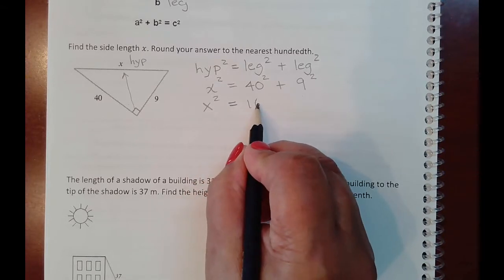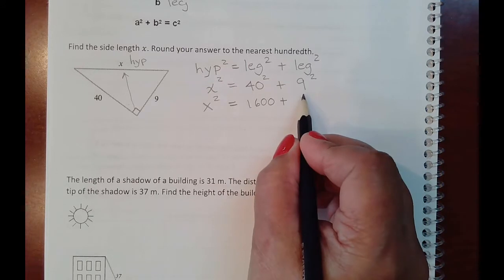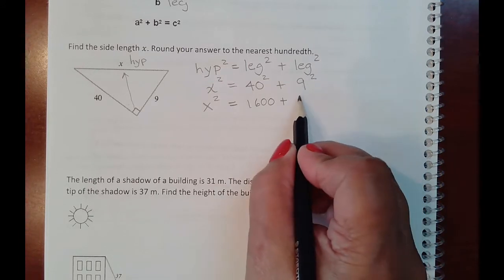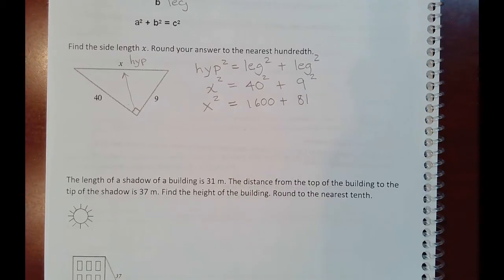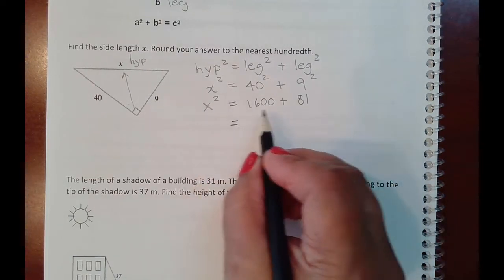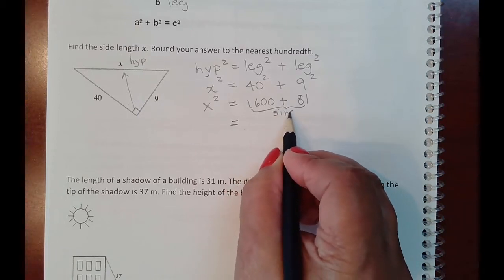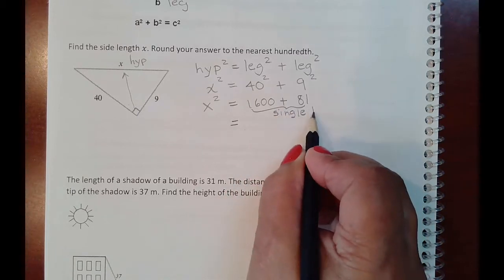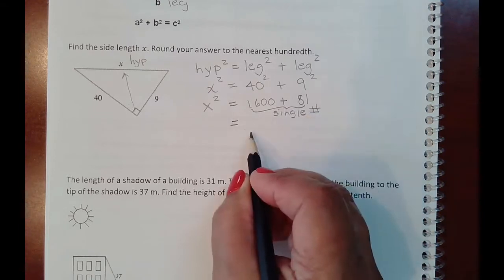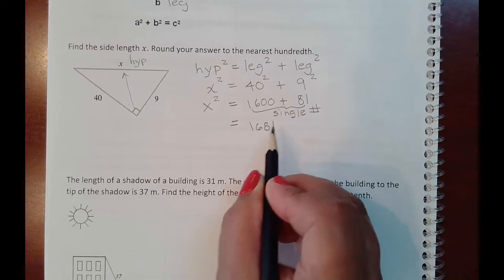And likewise, any of these numbers that you can't square in your head, you can put into your calculator. You would also press this in, which is equal to 81. And you're going to work this side all the way until you get to the point where you have a single number on one side. So 1600 plus 81 is 1681.